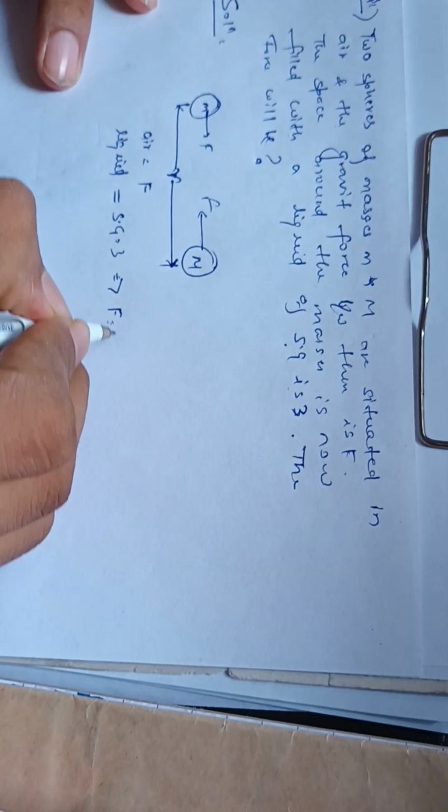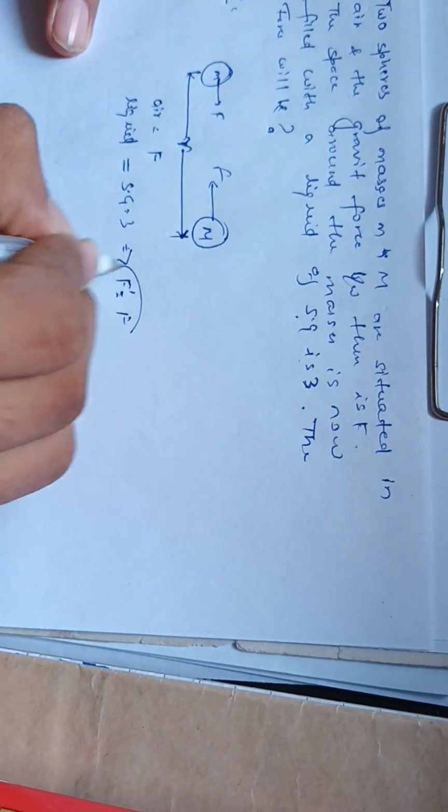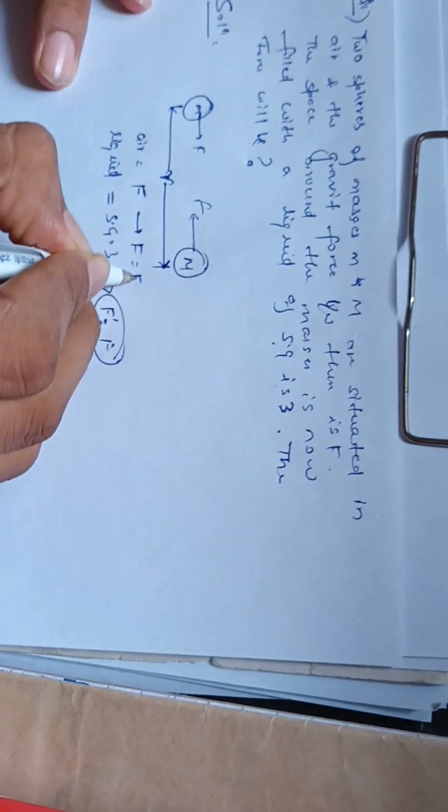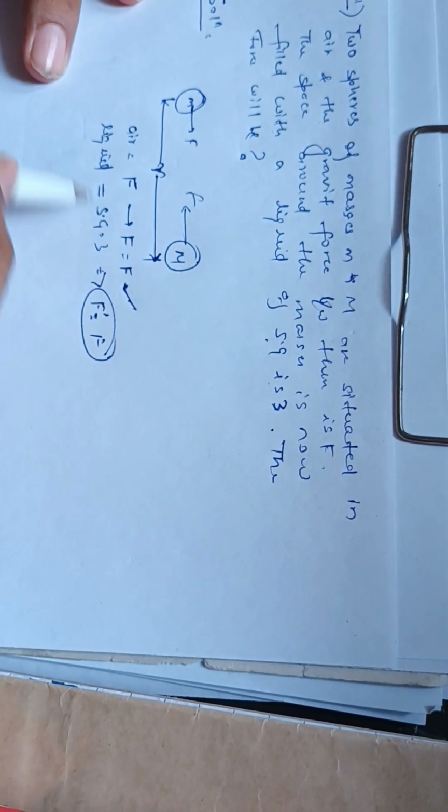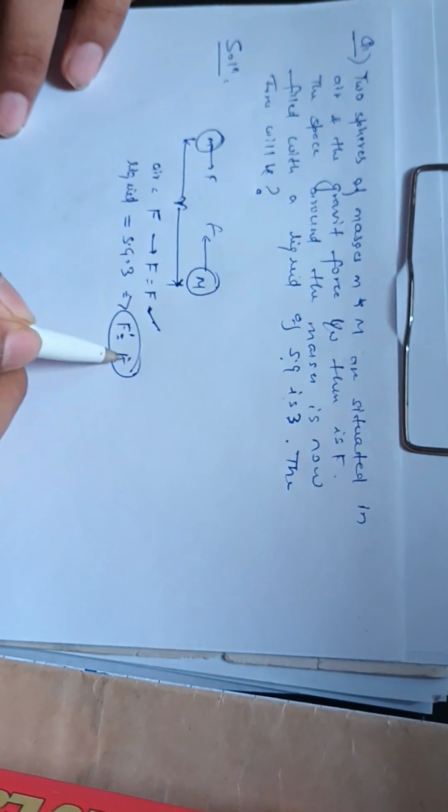I have told you right now that the gravitational force doesn't depend on the liquid medium, so the force will remain the same. If we take F dash, it will be F only. Here in air the force is F. Now when we take the two spheres in a liquid of specific gravity 3, the force will be the same F.